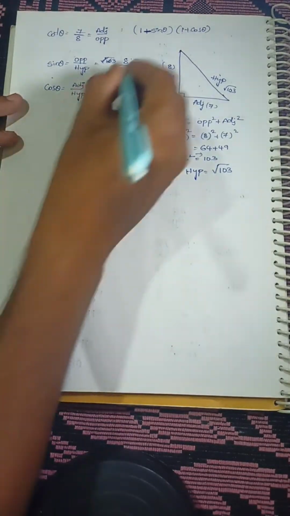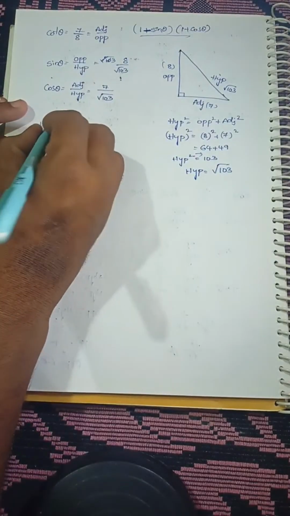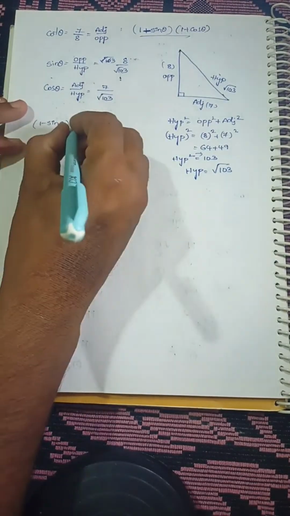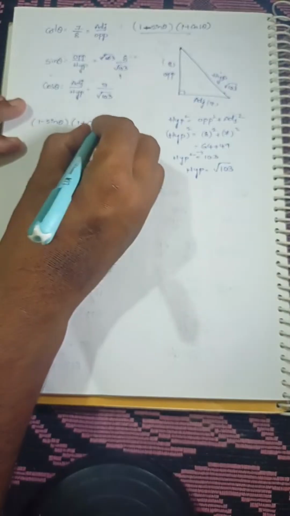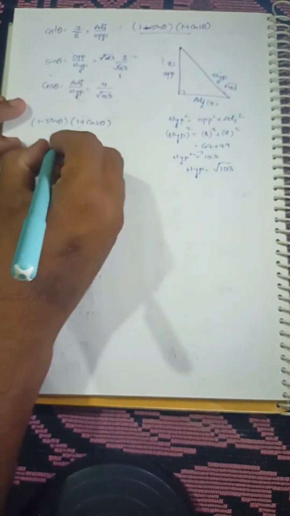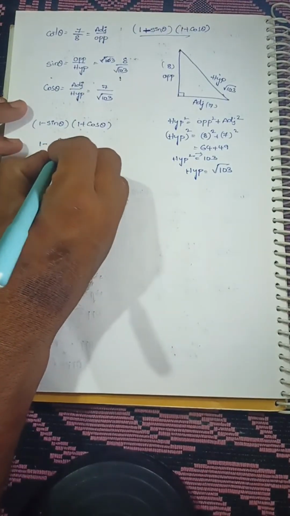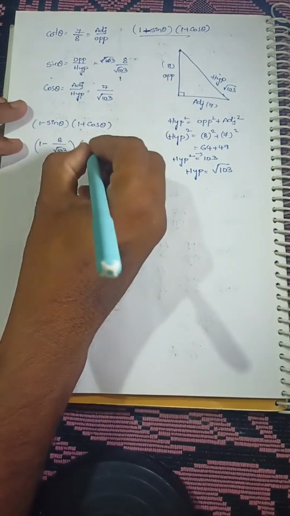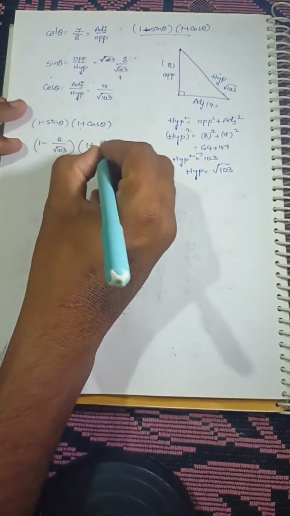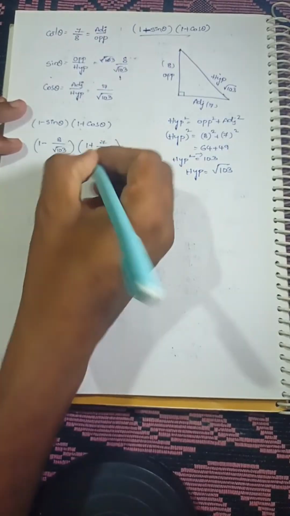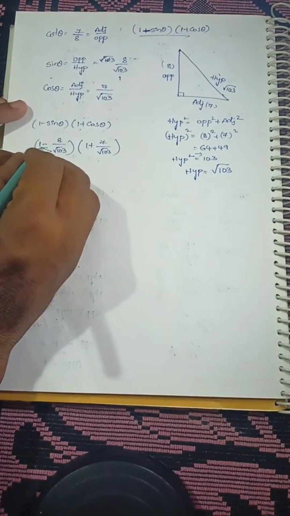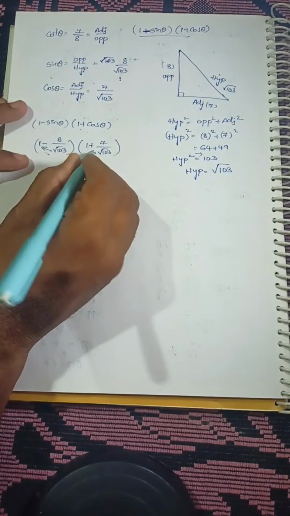Okay. Now what is given in the question? 1 minus sin theta into 1 plus cos theta. 1 minus 8 by root 103, into 1 plus 7 by root 103. Here do cross multiplication, because there is no denominator for both.